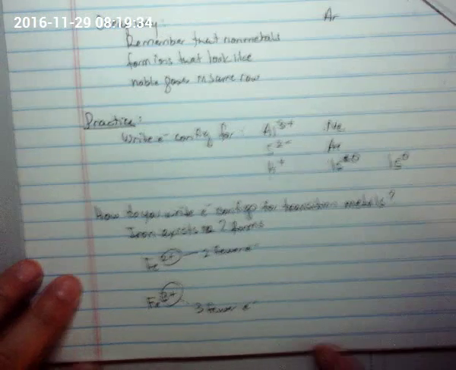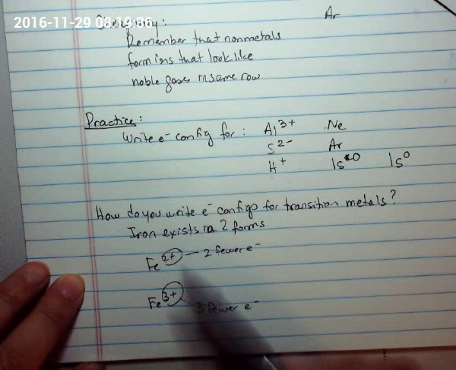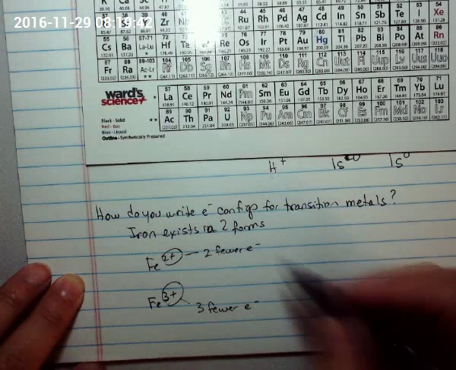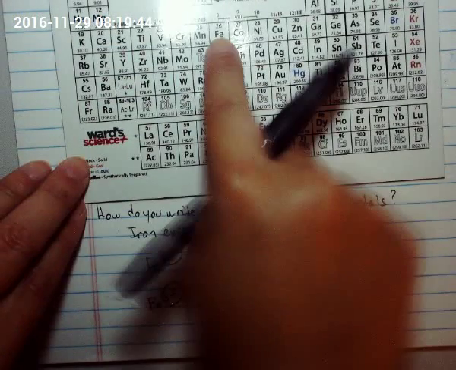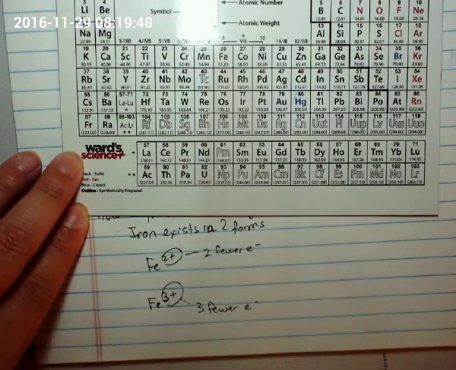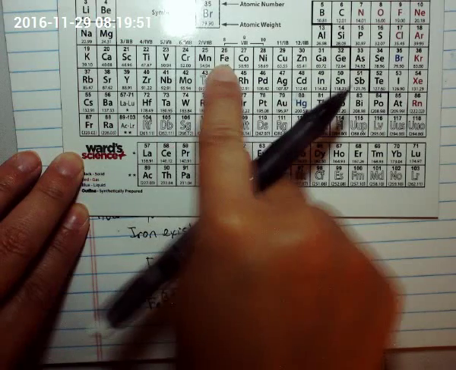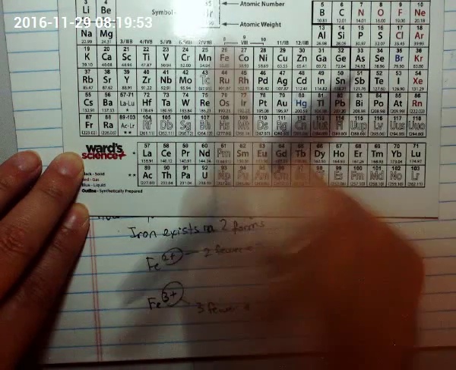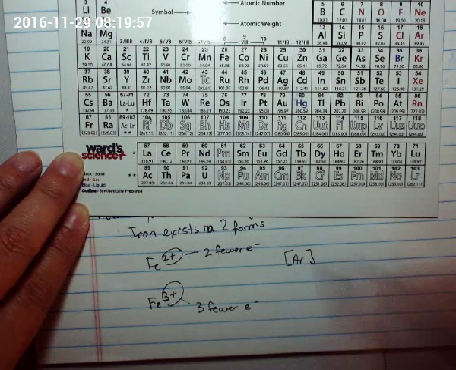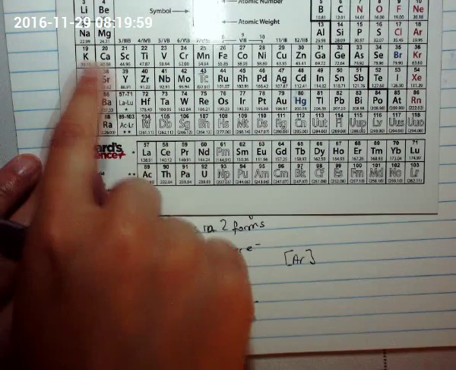All right? So if I wanted to write the configurations for both of these things, I would start by writing the configuration for atomic iron, right? And we'll do it in noble gas notation. So iron is right there. It's in that 3d part of the periodic table. The noble gas that comes before iron is argon. And if I start reading from argon, what's this next piece?